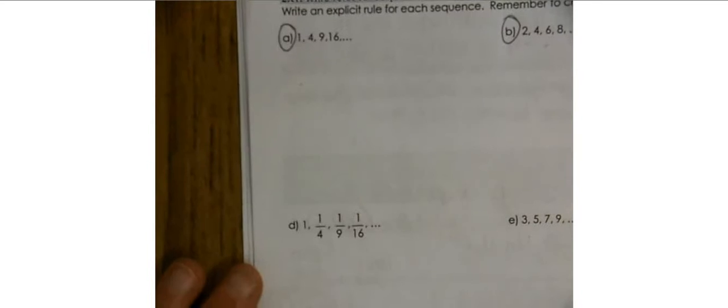So looking at letter A, we have 1, 4, 9, and 16. Hopefully, all of you are able to look at this problem and say, okay, well, I know that 1, 4, 9, and 16 are all perfect square numbers. And that is absolutely true.